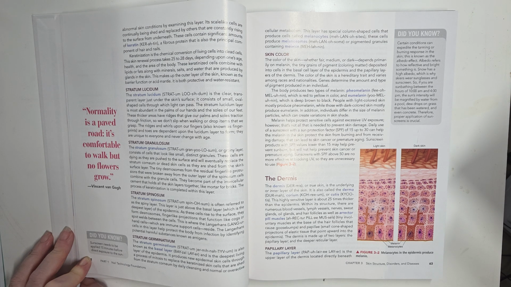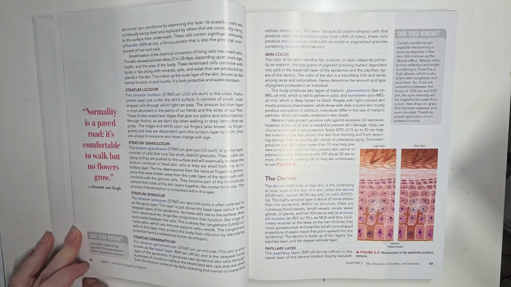Stratum spinosum is often referred to as the spiny layer. This layer is just above the basal layer, which is the deepest layer of the epidermis. As these cells rise to the surface, they form desmosomes, finger-like projections that function like cogs or spot welds between the cells. This is where the Langerhans cells, which are immune support cells, reside. The Langerhans cells in this layer help protect the body from infection by identifying potentially harmful substances known as antigens.